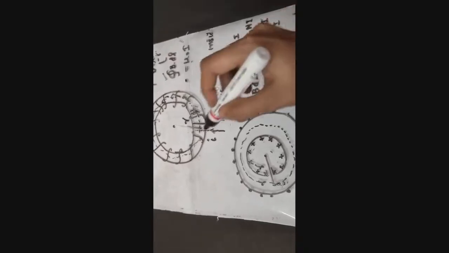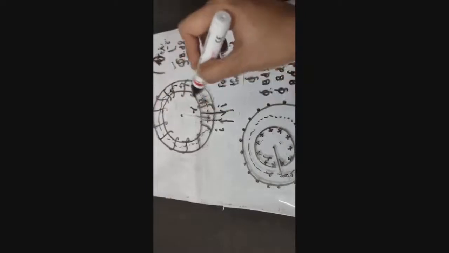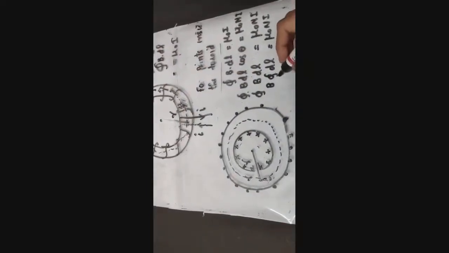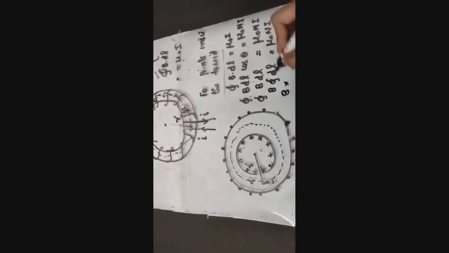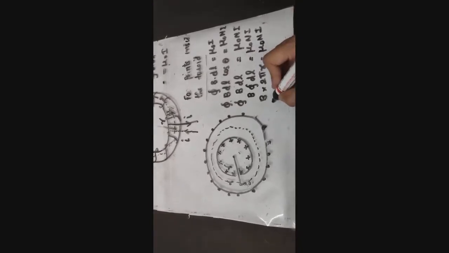Then what will we get after integrating this dl? We will get the circumference of the circle. So after integrating dl, it is equivalent to the circumference of the circle, and it is B into the circumference, which is 2 pi into radius. Here the radius is r, so B into 2 pi r is equal to mu 0 N I. Therefore the magnetic field B is equal to mu 0 N I by 2 pi r. This is the equation for the magnetic field.